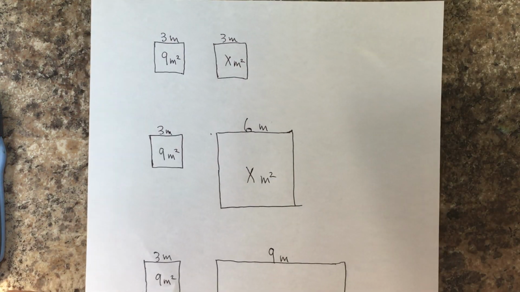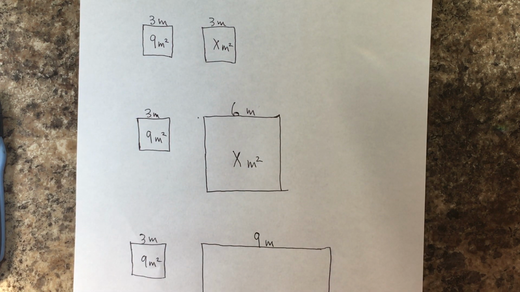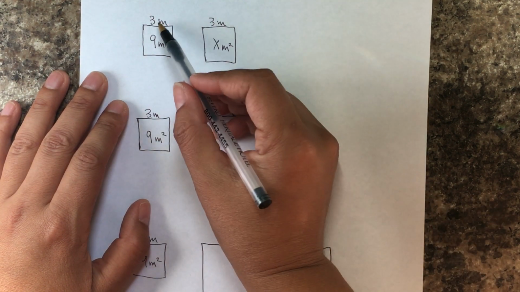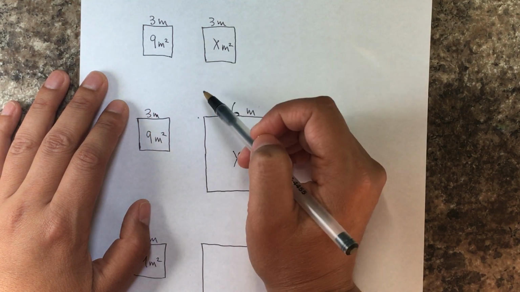So I'm going to do it a little bit different. I know that some other books and teachers show it with what is called the proportions. I do want to show you what the proportion is, but I'm gonna do it step by step of what's going on. So let's say that I have two squares.